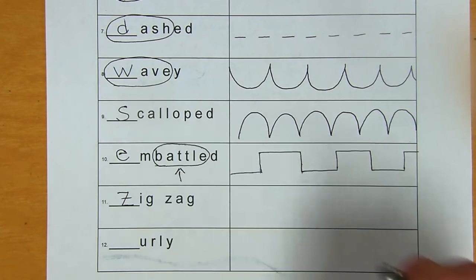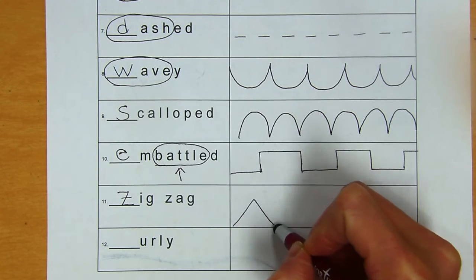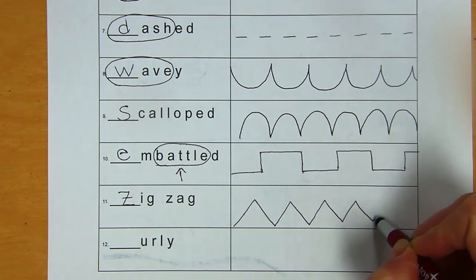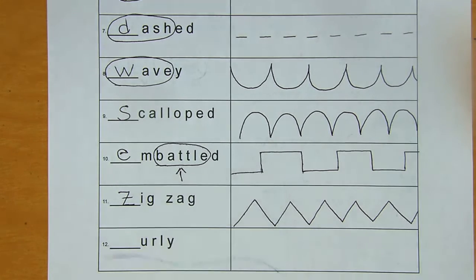Number 11, we have zigzag. Starts with a Z. This one reminds me of mountains. I'm doing kind of like a little triangle up, little triangle down. It's like a row of V's or W's.